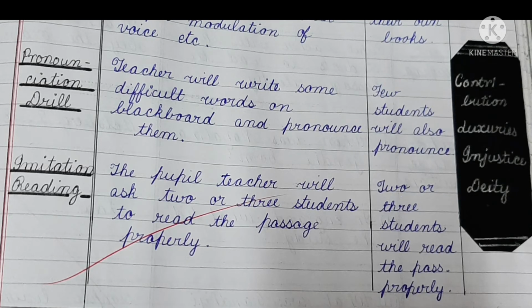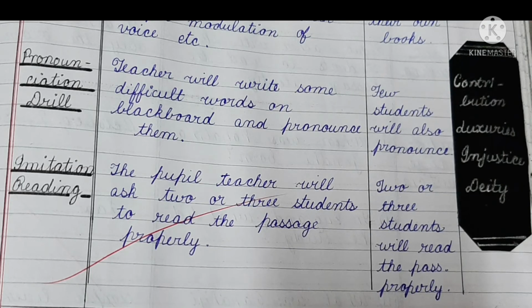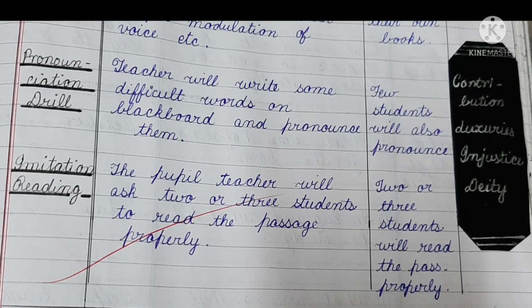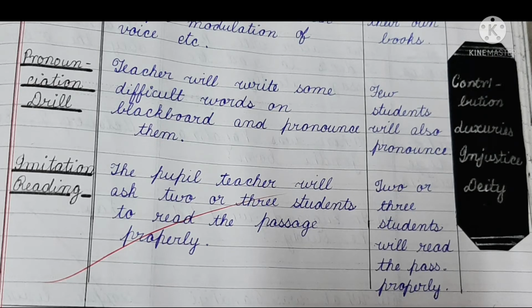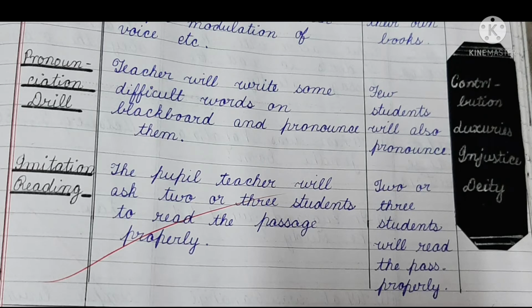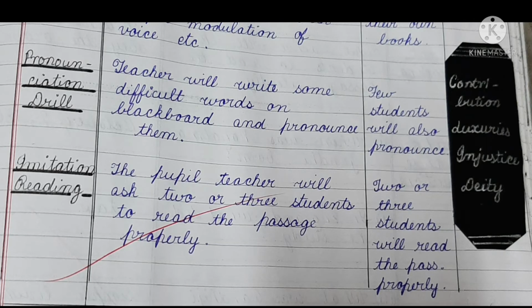The next one is imitation reading. Imitation means nakal. So, the pupil teacher will ask 2 or 3 students to read the passage properly. So, here students have to imitate or read the chapter in the same way as the teacher has done in the class. 2 or 3 students will read the passage properly.